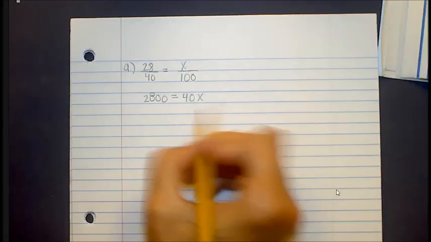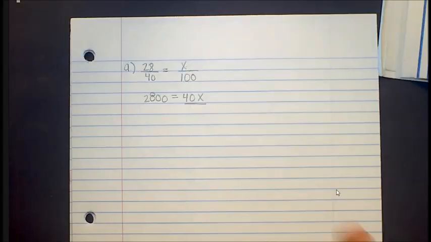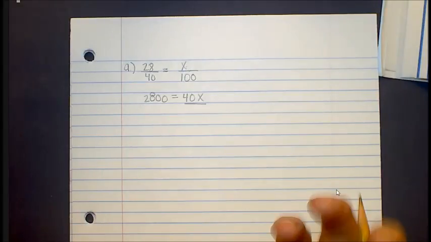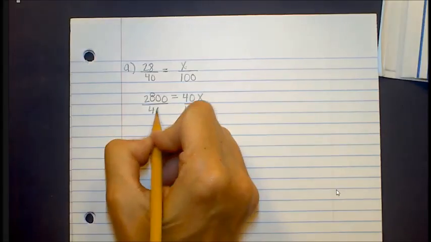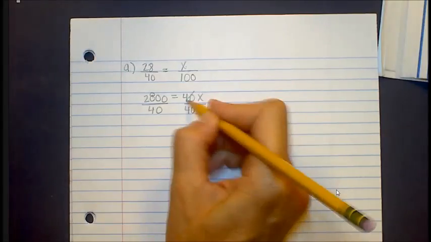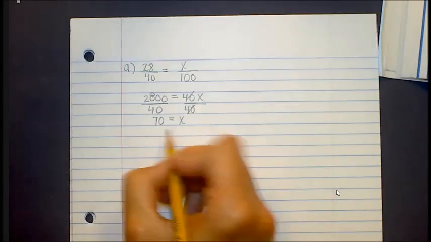Now, to solve for x, I'm going to divide both sides. I like to get x by itself. So if I want to get rid of that 40, it's a multiplication times the x, then I'm going to do its opposite. I'm going to divide by 40. But whatever I do on one side, I have to do the same thing on the other side. So I'm going to divide by 40 on both sides here. You'll notice my 40s cancel out on the right. So I have x by itself now, equal to 2800 divided by 40. And it looks like I get 70 is equal to x. Okay? So I'd put a box around that answer.